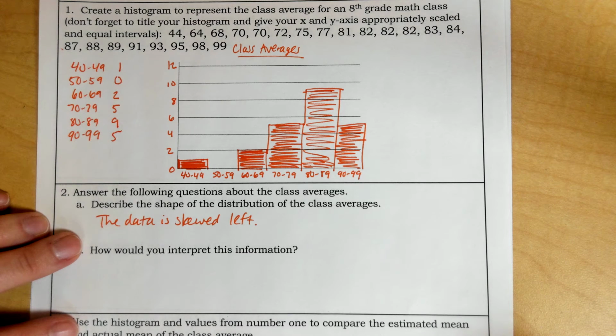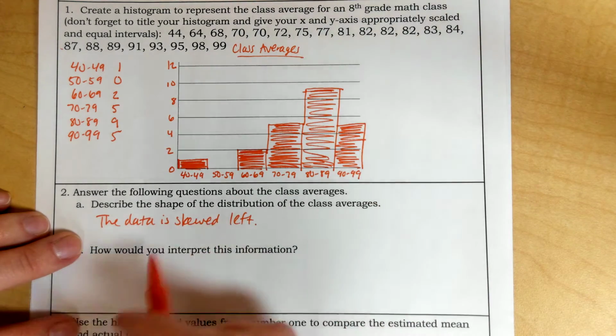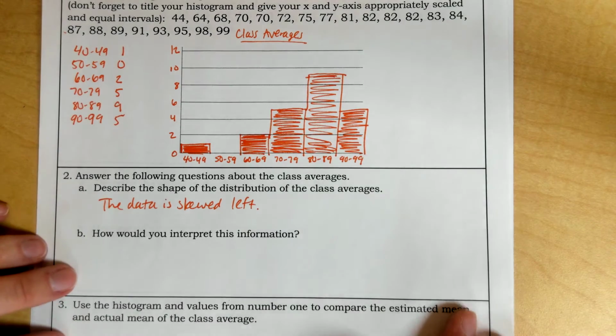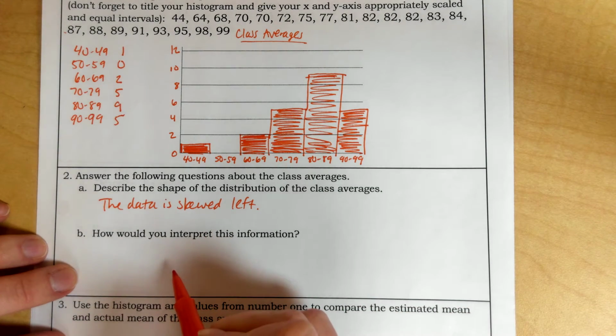And it's a possibility that might be an outlier. It doesn't look like it. You could do the calculation to find out for sure if you were asked about outliers. But since it's just asking for the shape of the distribution, I'm going to say that it's skewed left. All right, now the other question says, how would you interpret this information?